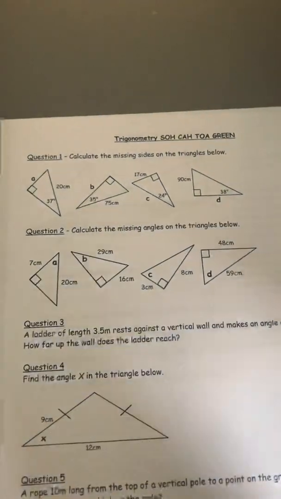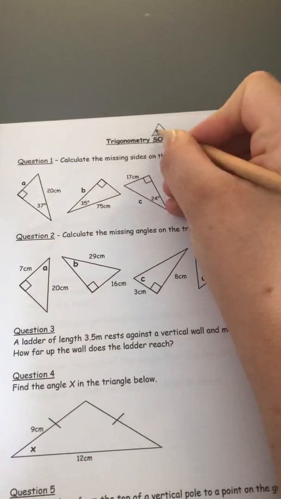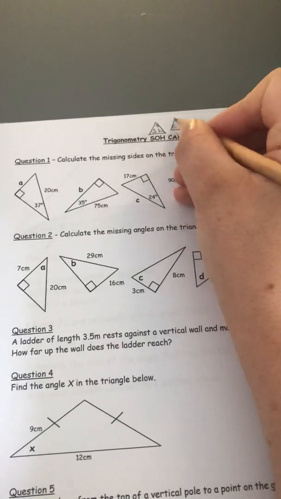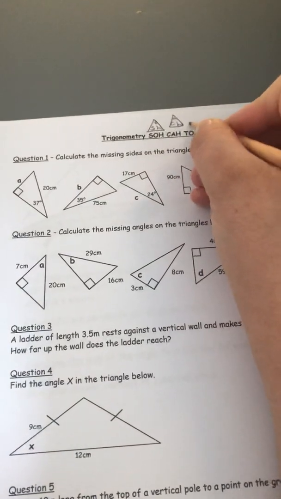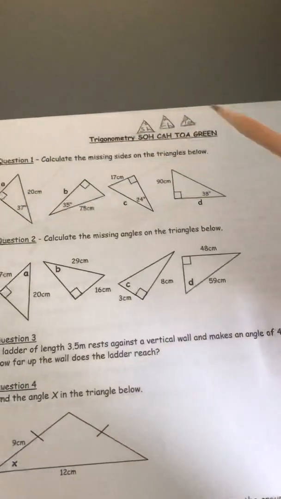So we're going to look at trigonometry, SOHCAHTOA. We usually do SOHCAHTOA in these triangles, so they're a bit easier for us to know the order and what operation we're doing, whether we're timesing or dividing. So I've got SOHCAHTOA, if you can see that at the top. It's not very clear there.